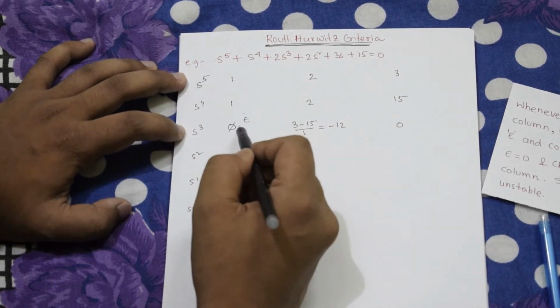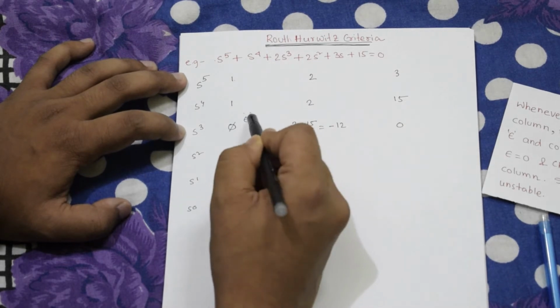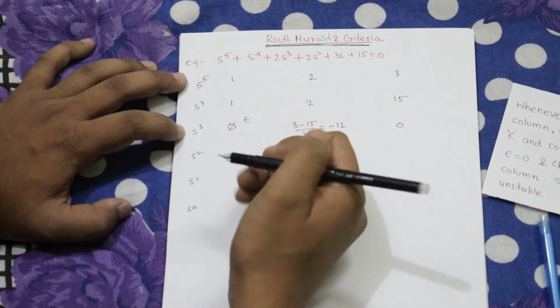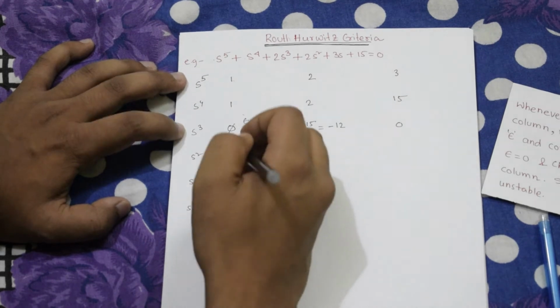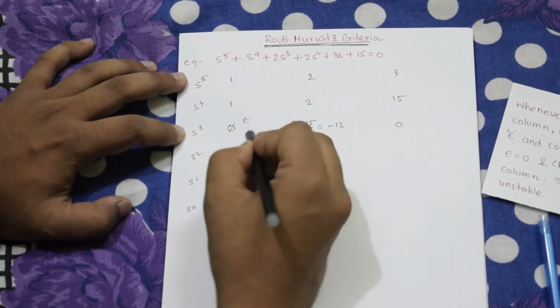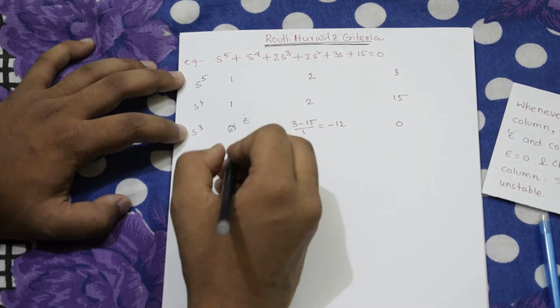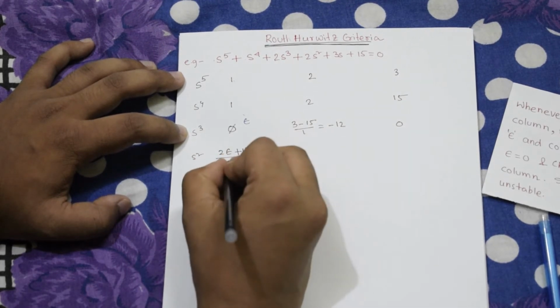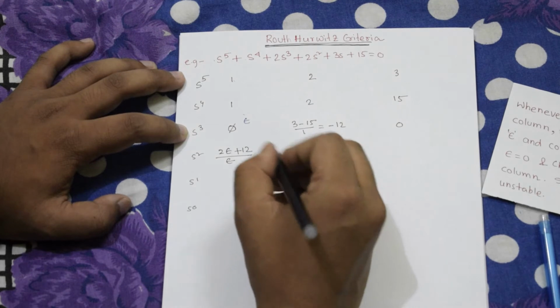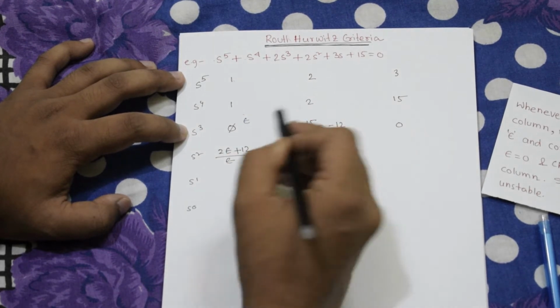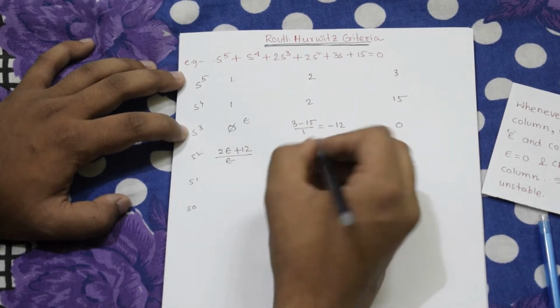So we have to replace the 0 in the first column by epsilon. After that, we need to continue our calculation. So this coefficient is 2 into epsilon minus 1 into minus 12, so it is plus 12 by epsilon. For this one, it is epsilon into 15 minus 1 into 0 by epsilon, so it is 15.